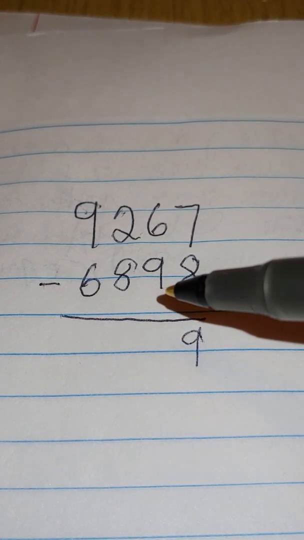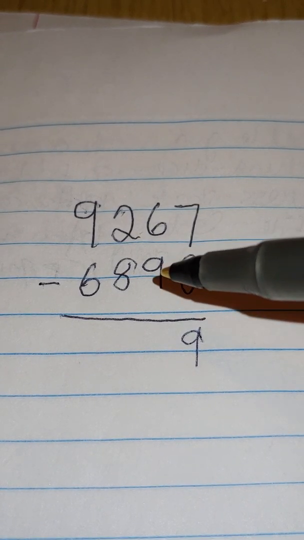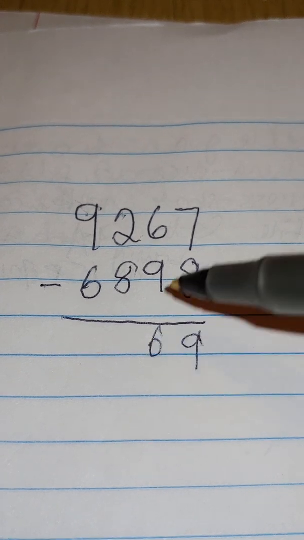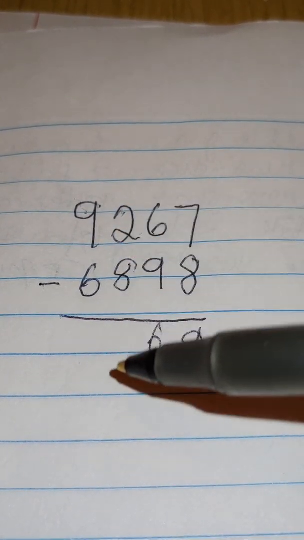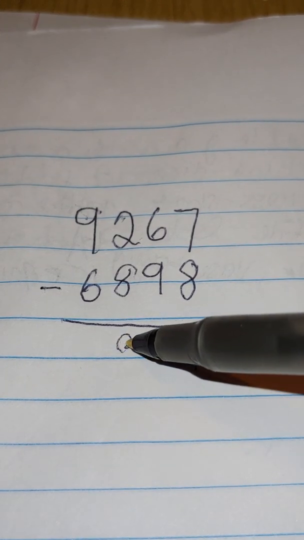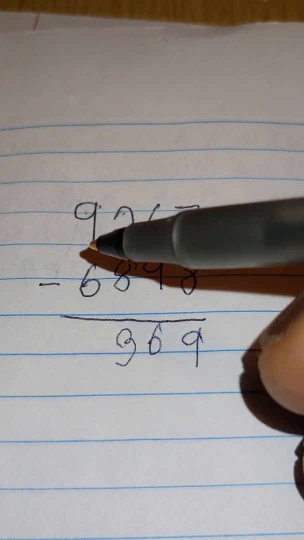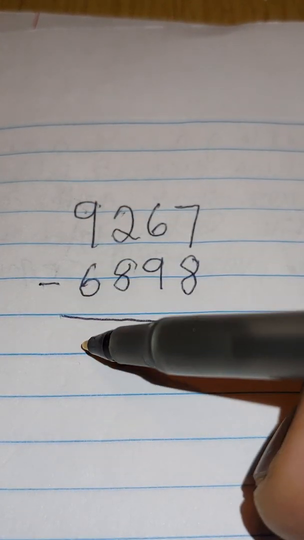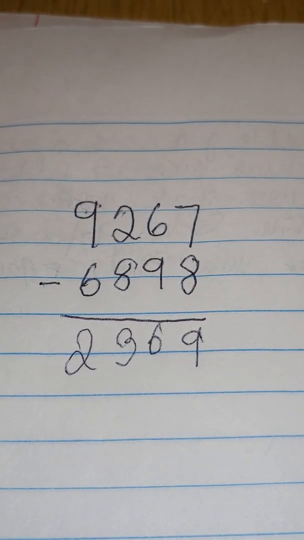So the difference between 9 and 10 is 1. So 1 and 5 is 6. Put down the 6. This breaks down to a 1. So now you go 2 and 1 is 3. So you put down 3. This breaks this down by 1 to an 8. And of course, if you take away 6 from 8, that leaves 2. And that's the answer. It's as simple as that.